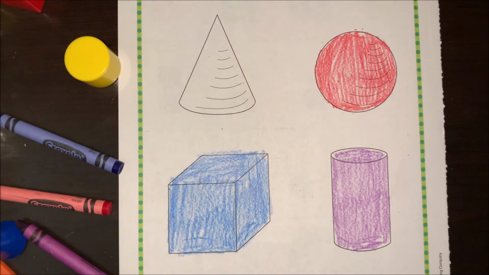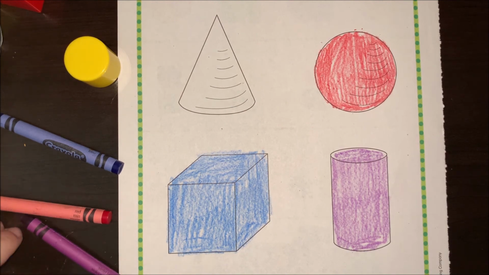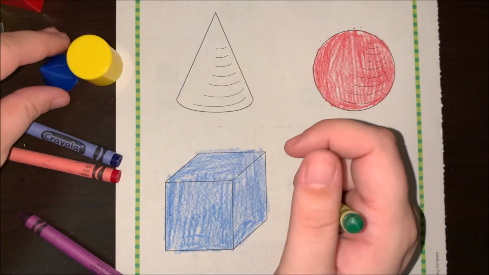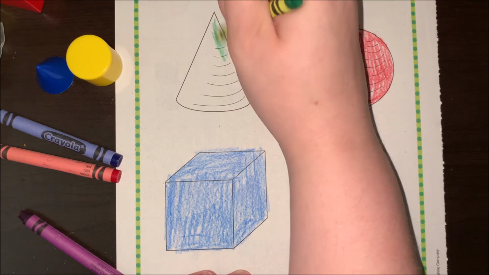Okay, and finally with your green crayon, color the shape that has 1 flat surface. The only shape left is my cone, which has 1 flat surface on the bottom. So with your green crayon, go ahead and color that cone.